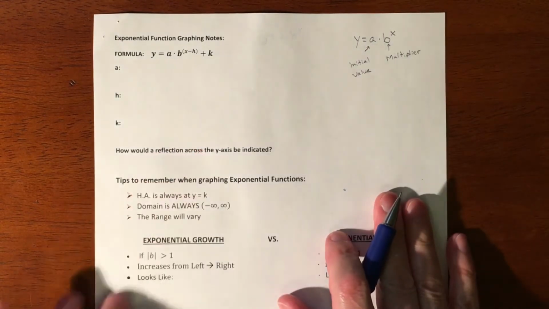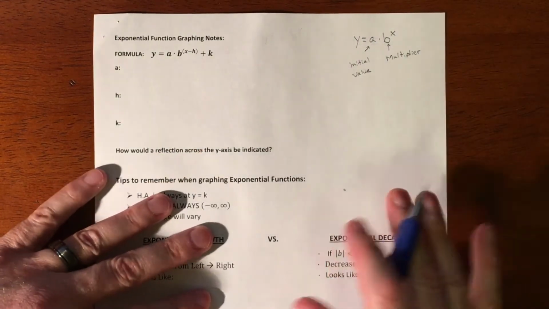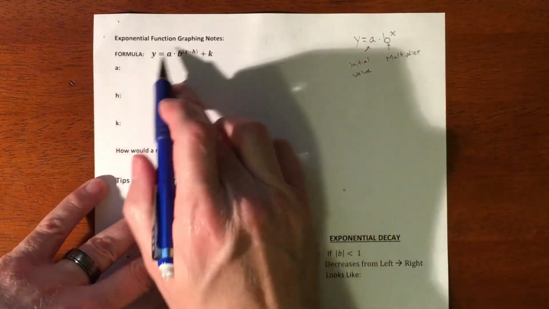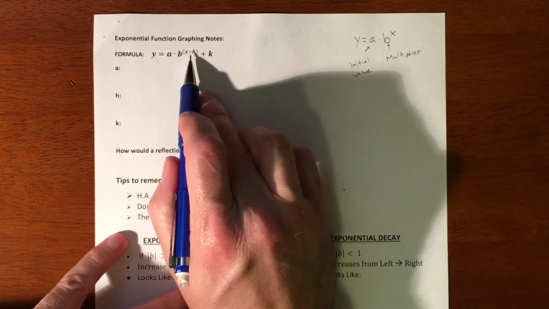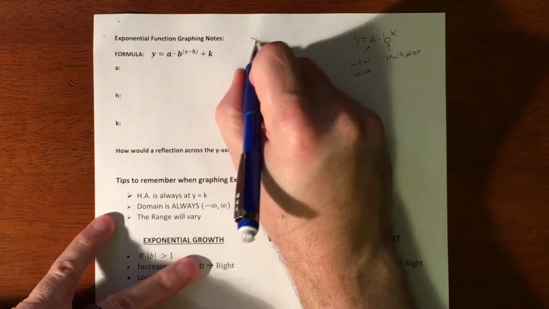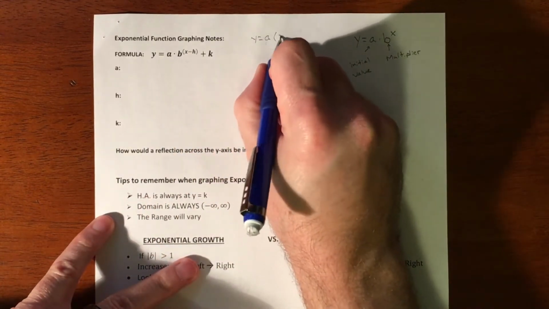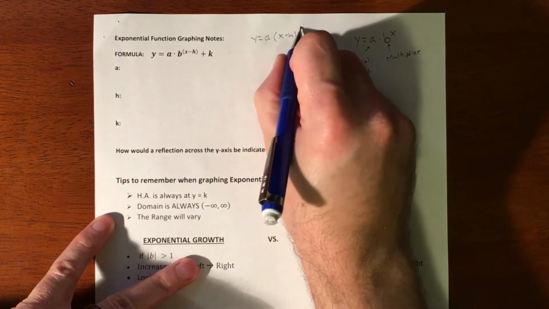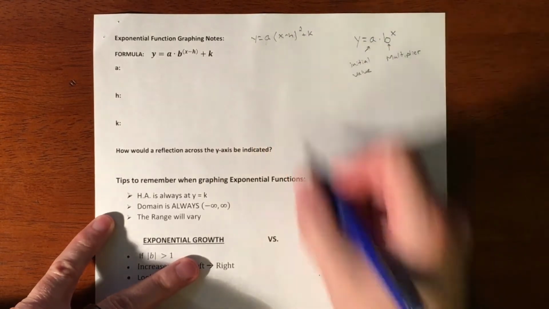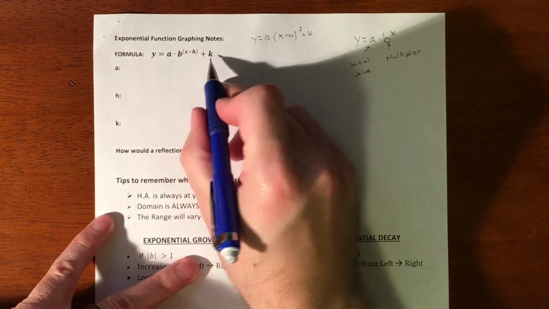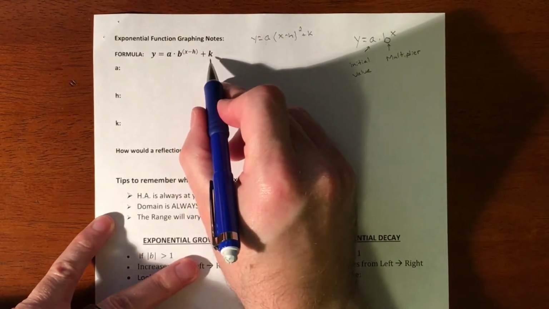So some of the other pieces to this. That's your basic, but these are all the different things that can happen to it. Your graph, just like your quadratic, where you have your left and right shift, your up and down shift, this H and this K act exactly the same.